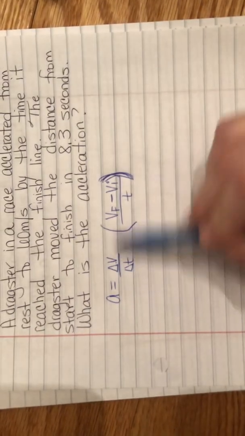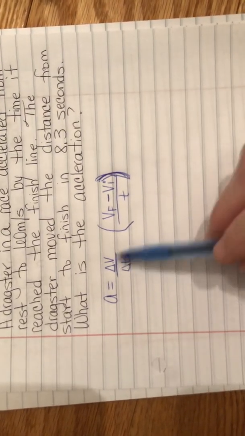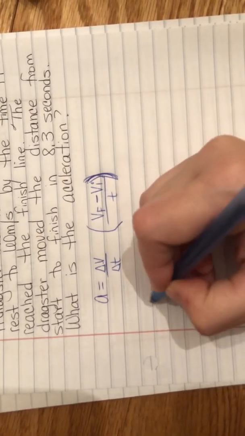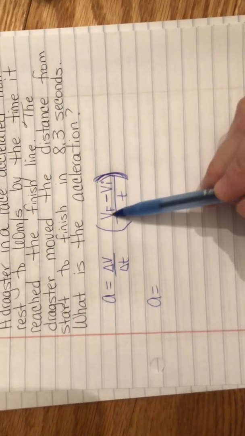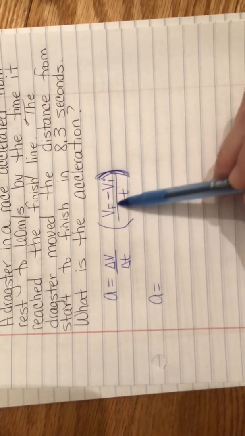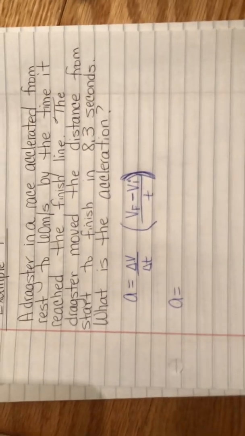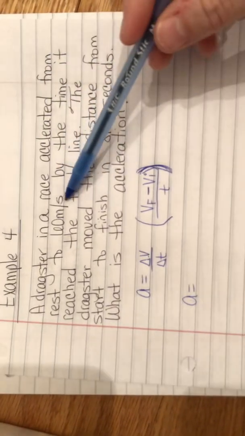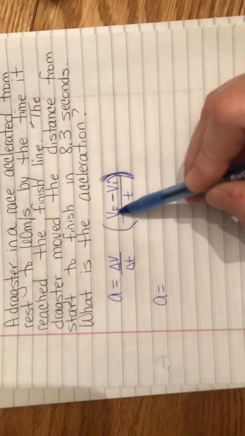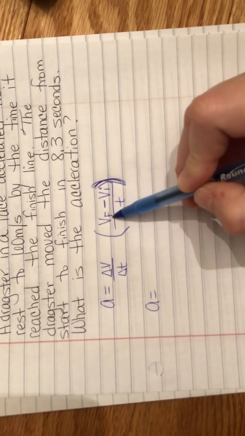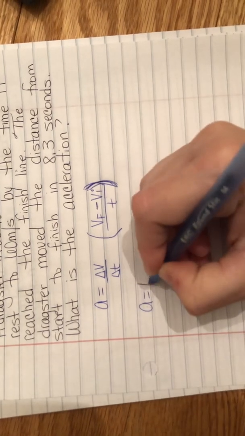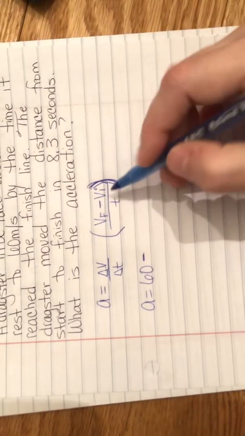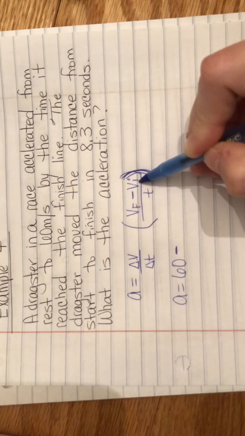Okay, that and that, exact same thing. That's a short way of saying that. A equals VF, V final, the final speed or final velocity. I go back up there and look because I can't remember. A dragster in a race accelerated from rest to 60. So your final velocity or final speed that it got up to is 60. 60 minus what was your initial velocity or your initial speed?